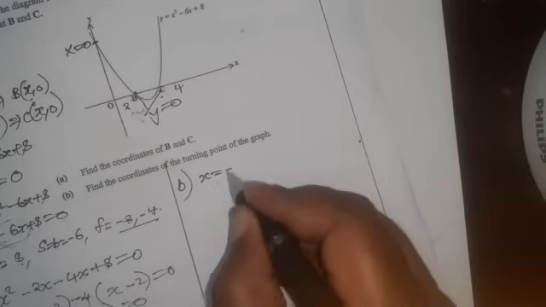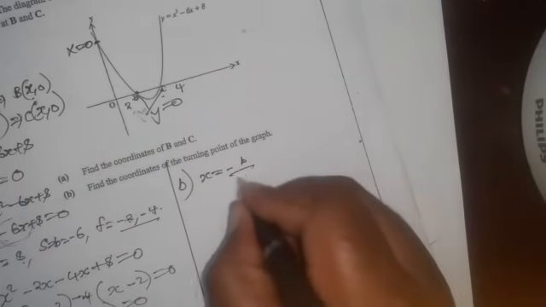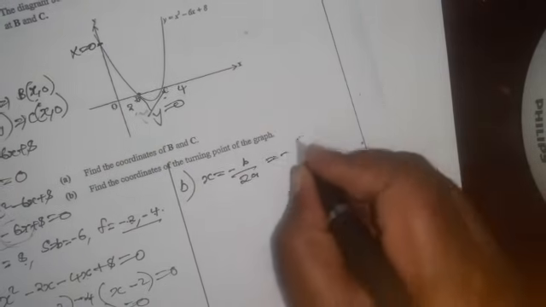Then we get the coordinates of the turning point. We are going to say, let's get the turning point of x by saying negative b over 2a. Okay? Negative, what is my b?